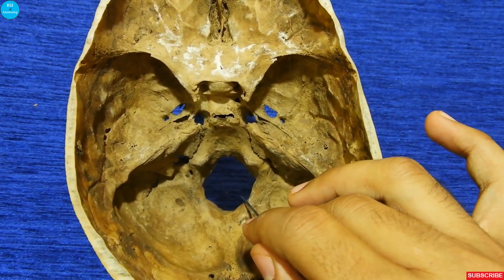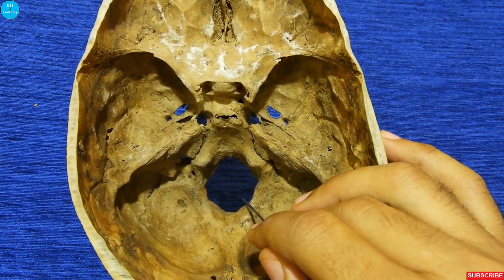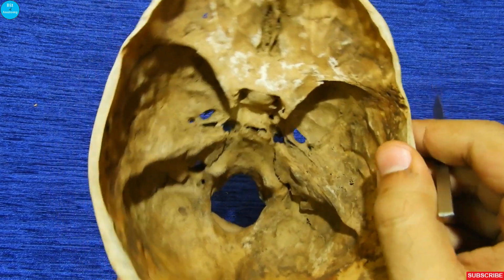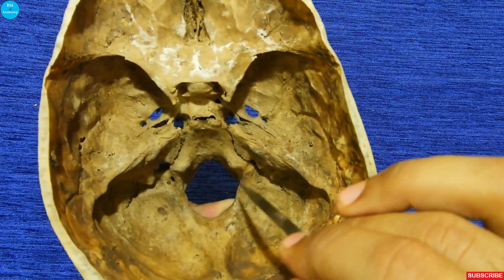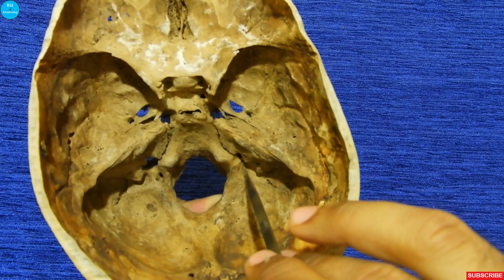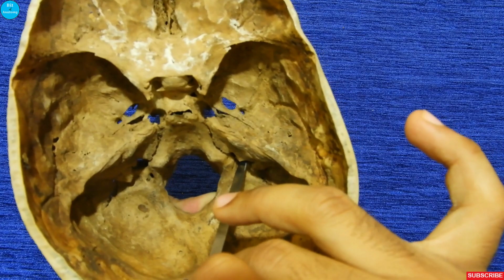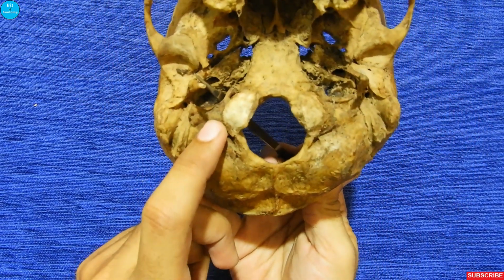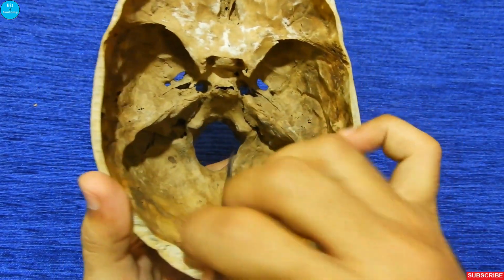All the coverings of the spinal cord will be present. The spinal root of the accessory nerve, the anterior and posterior spinal vessels, and the vertebral artery will pass through the posterior part. And if you appreciate in this region, this is the jugular tubercle. Above this jugular tubercle, in junction with the petrous part of the temporal bone, we can see the jugular foramen, which emerges through the posterior part of the norma basalis, and this transmits the 9th, 10th and 11th cranial nerves and the internal jugular vein.